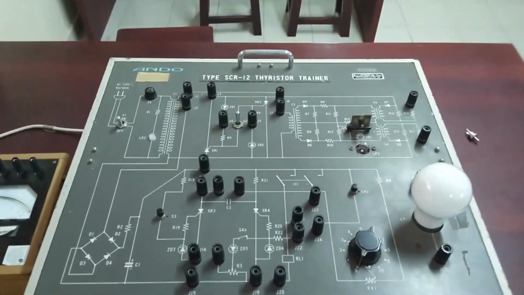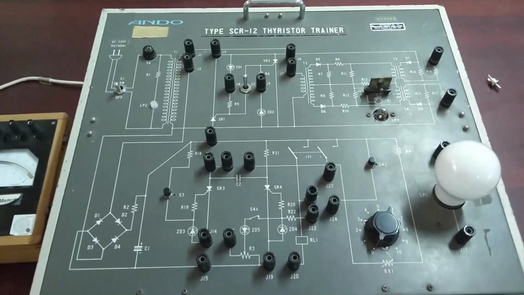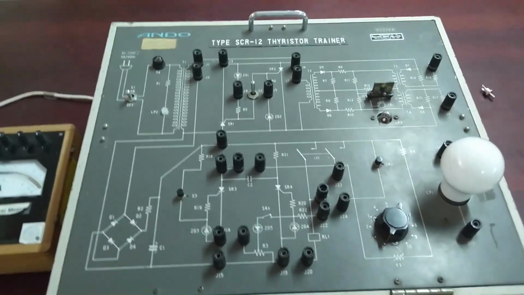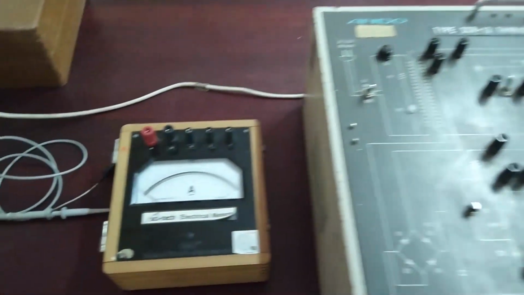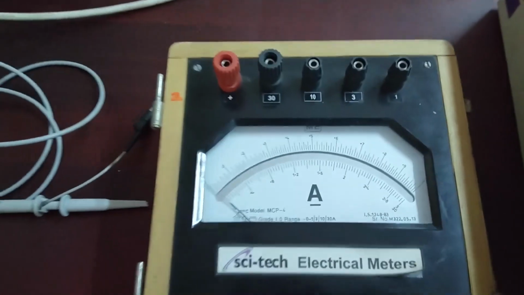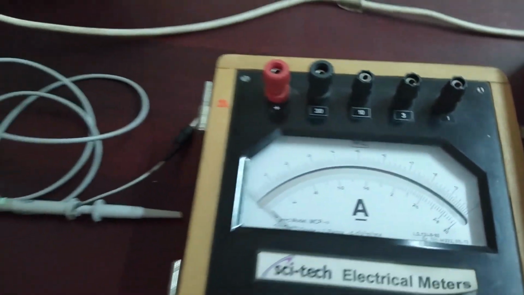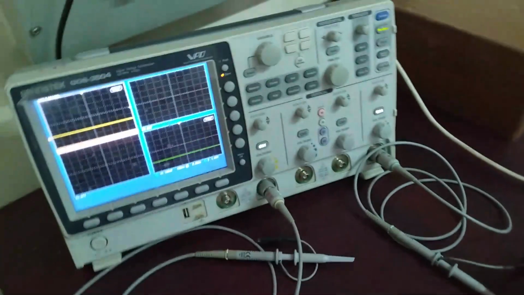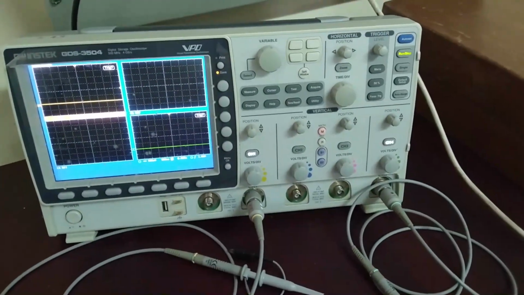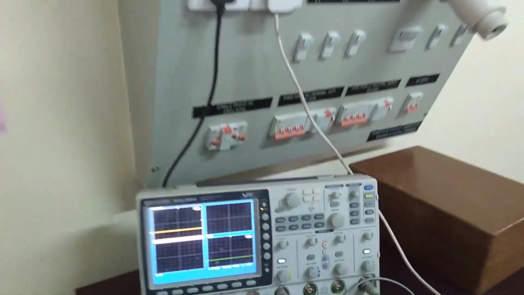This is the thyristor trainer kit that we are using for the demonstration purposes. This is the ammeter, a DC ammeter. You can see these notations. And this is our oscilloscope. There are 4 channels in this oscilloscope, and the power supply. Let's move to part A.